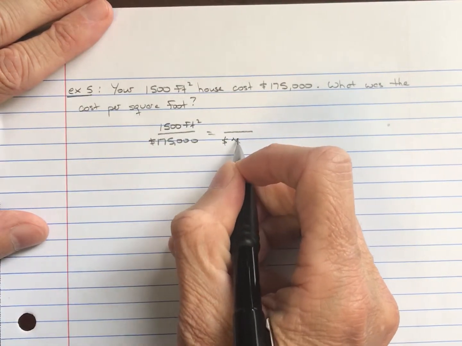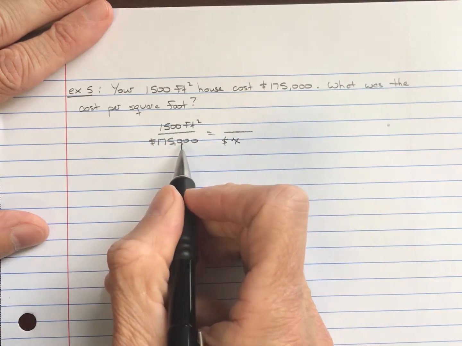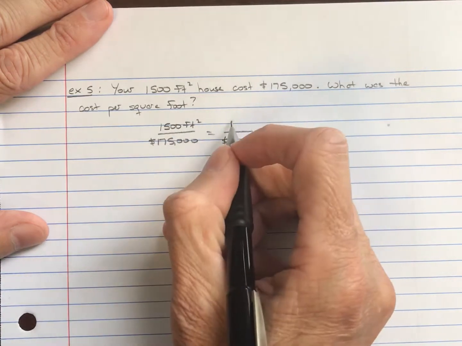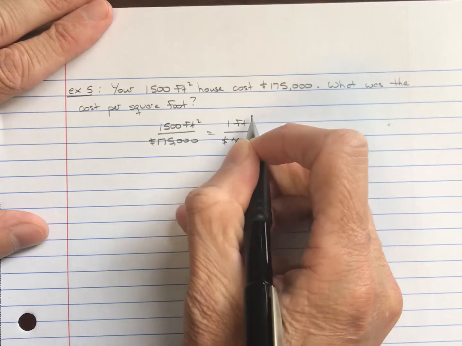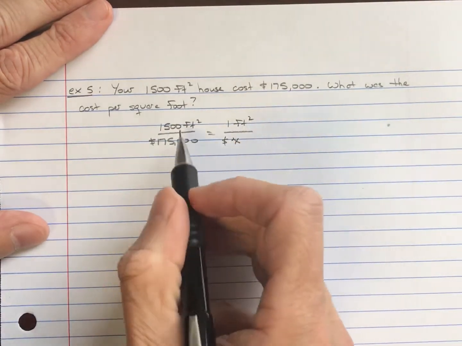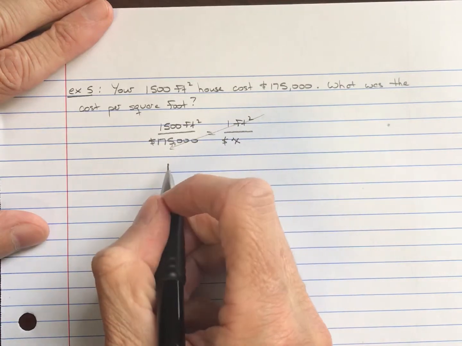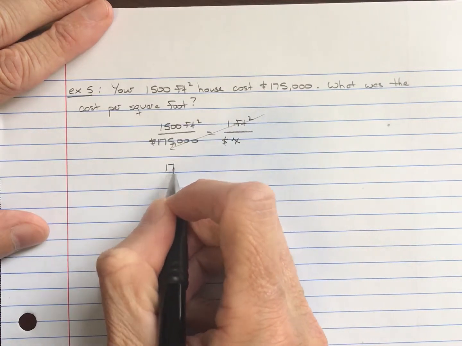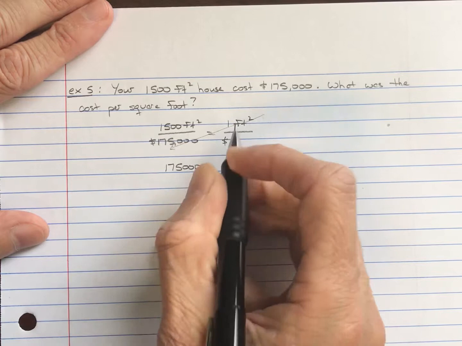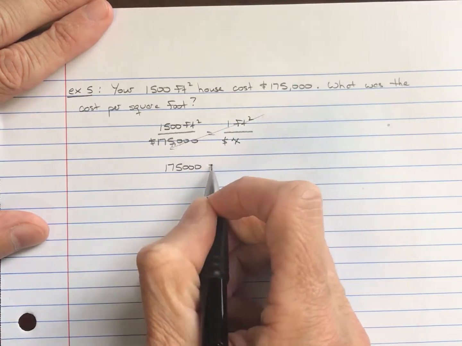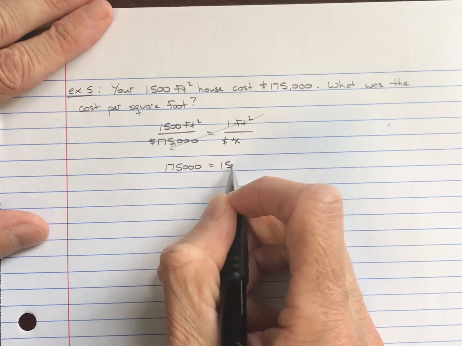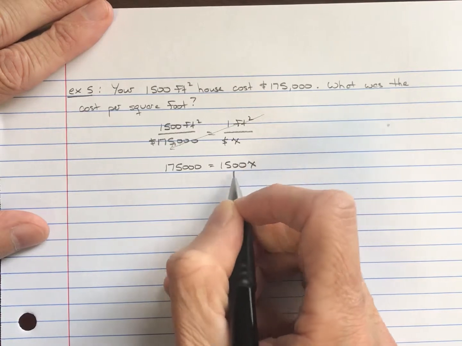I put the cost down here because my cost over here is in my numerator, and I want to do it for 1 square foot. So once we've set up the proportion, we know we can use cross products. So this is $175,000 times 1 equals 1,500 times x.